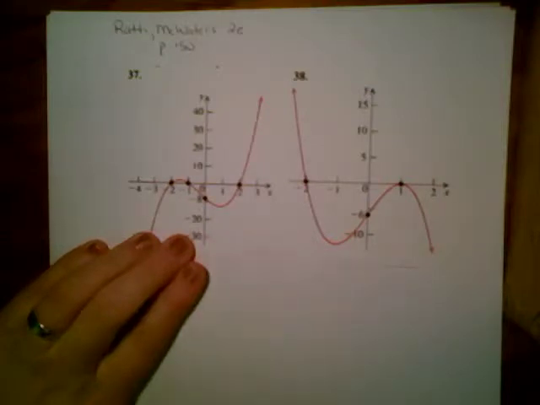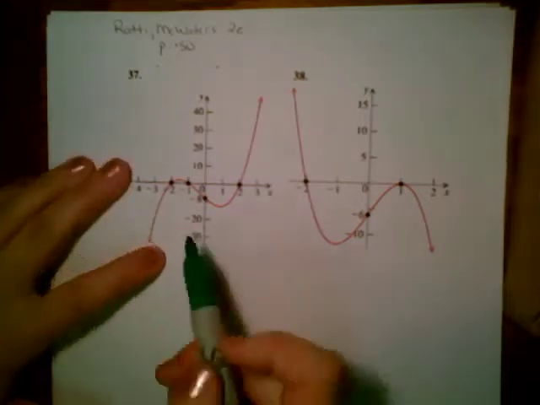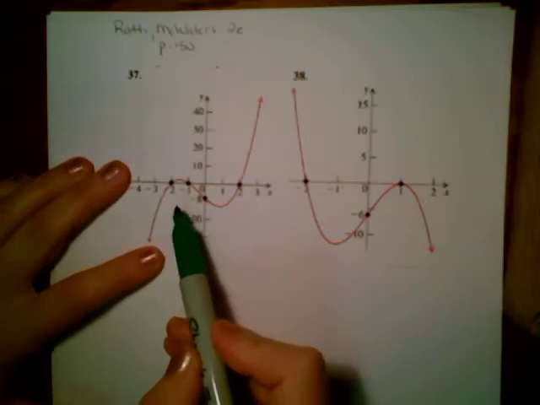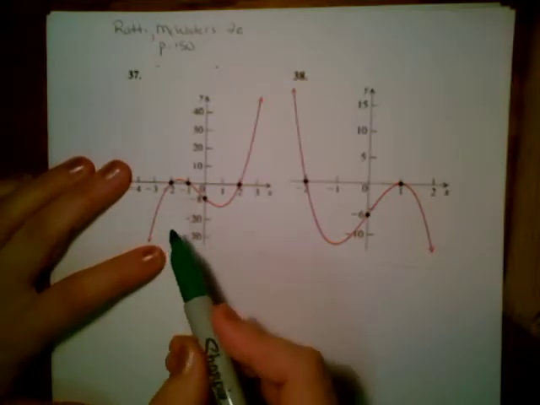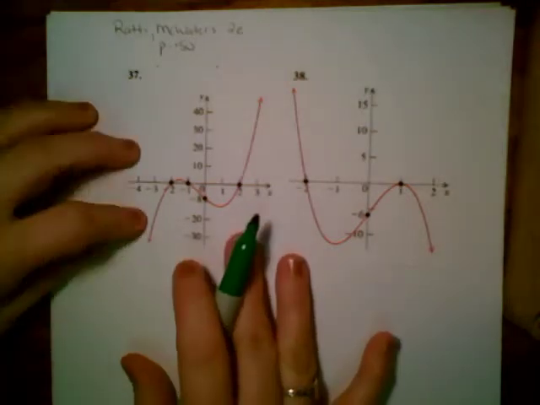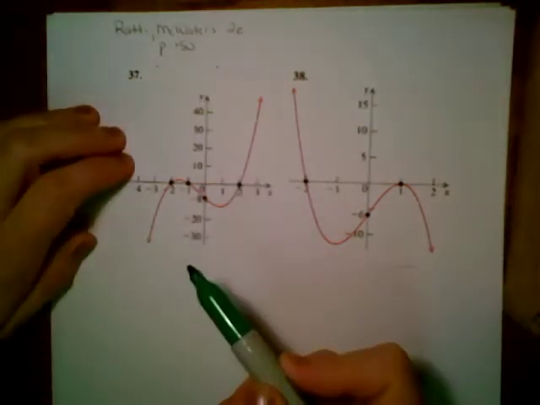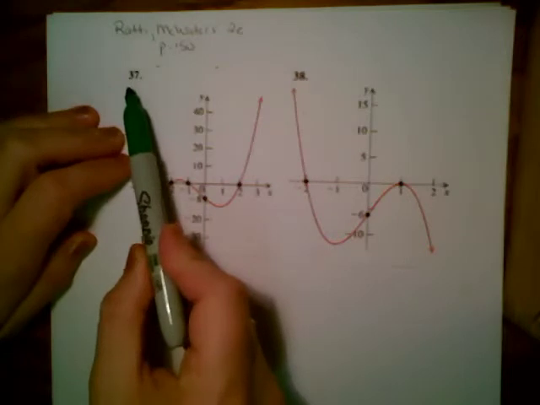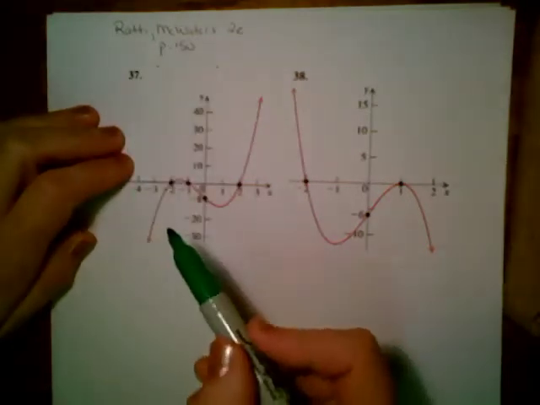Alright, we're going to look at some graphs of polynomial functions and use some important features of the function to write down an equation of the function with the lowest degree, as simple as we can, that would display basically that behavior. So here's number 37 from our textbook, page 150.